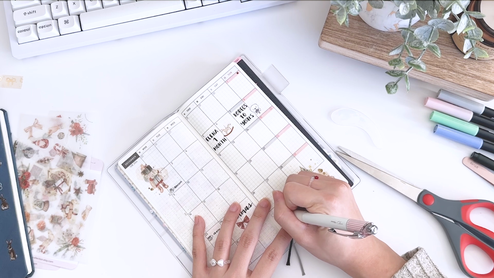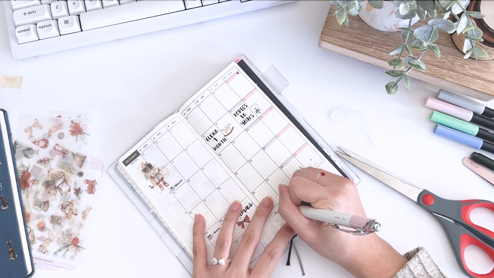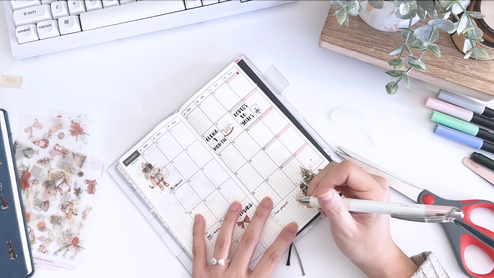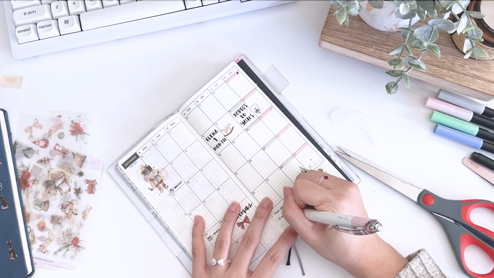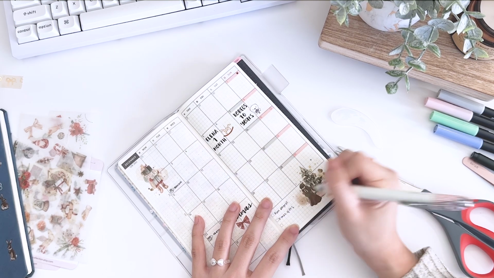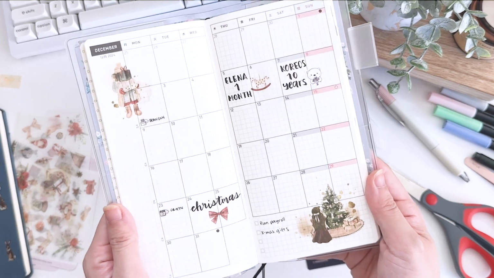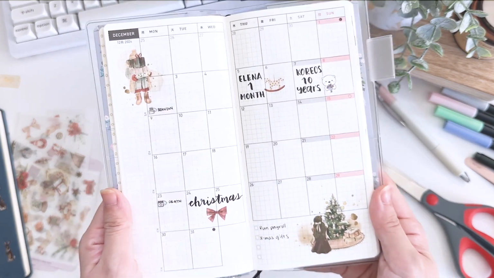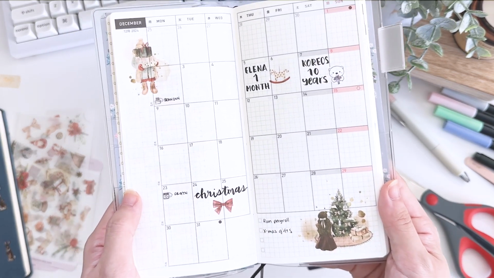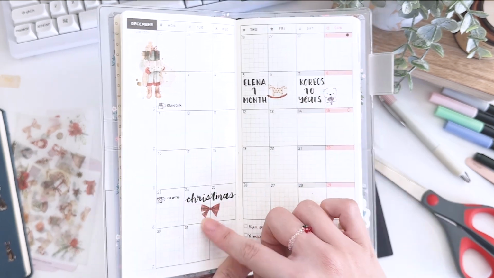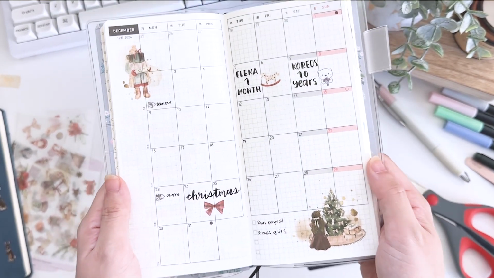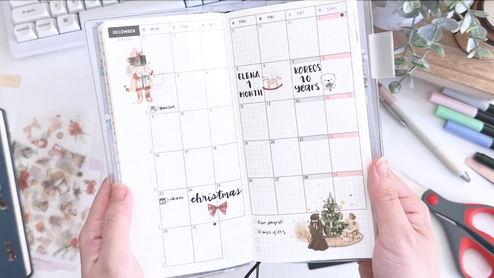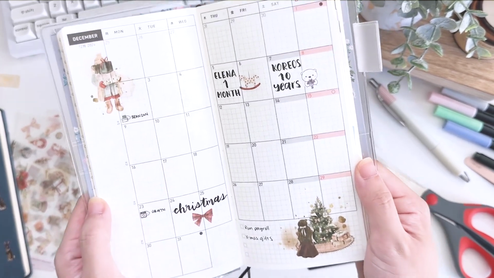At the bottom of the page, I just added a list of priority tasks that need to get done within the month. So this is what my finished December spread looks like. Extremely simple. I don't have that much going on this month. I just really wanted to use my Christmas stickers, but I'm basically at home taking care of the baby all day, every day. So not much to do.